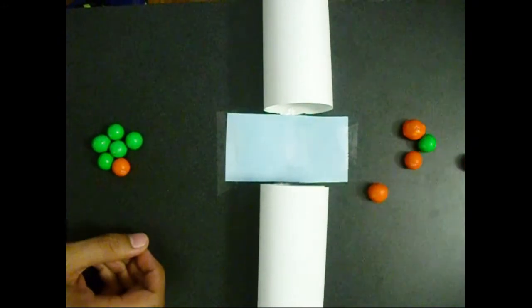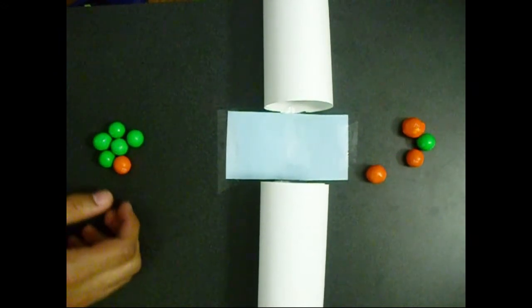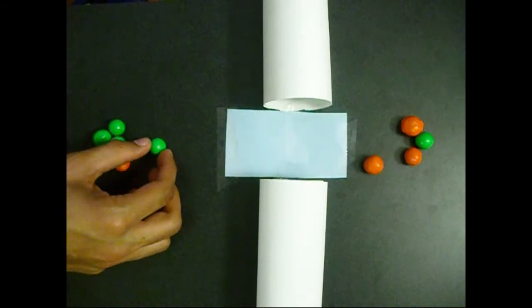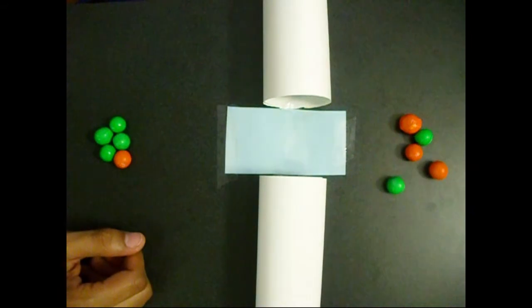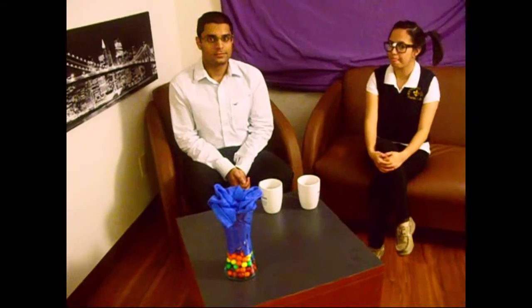In this demonstration, the coupled transporter moves solutes in the same direction across the membrane. The green solute is carried down the concentration gradient from high concentration to low concentration. The energy released by the movement of solute drives the movement of the other solute, which causes the orange solute to be transported against this concentration gradient from low concentration to high concentration.